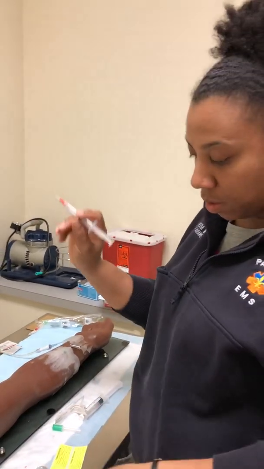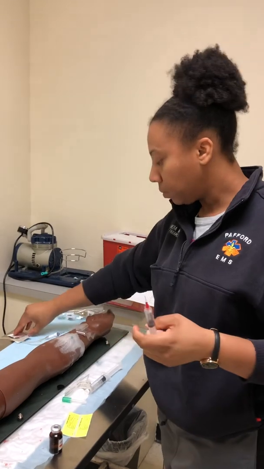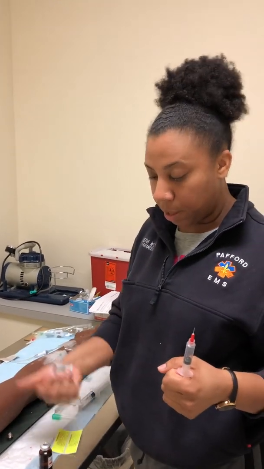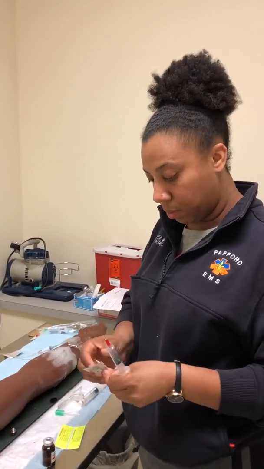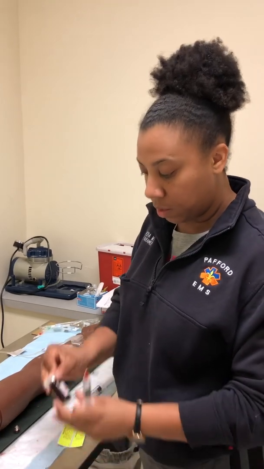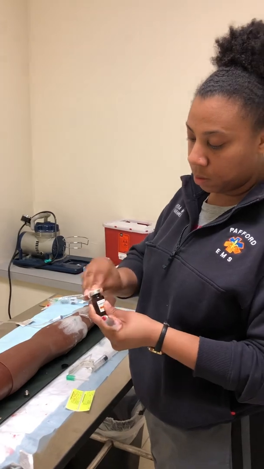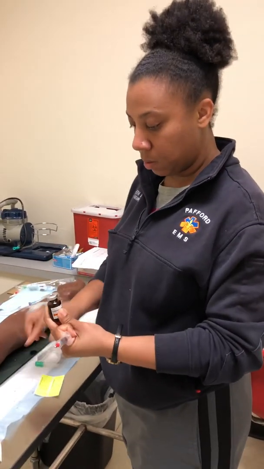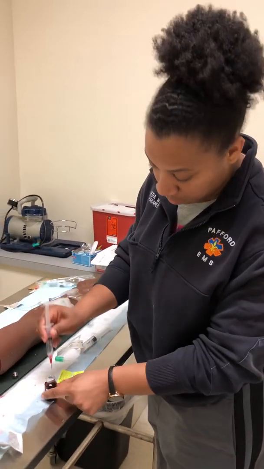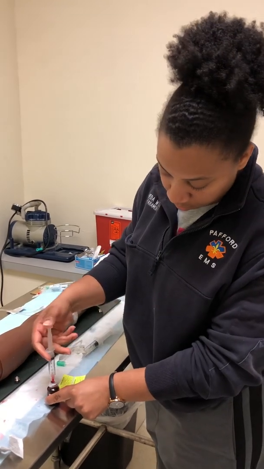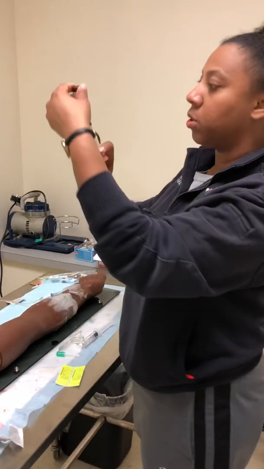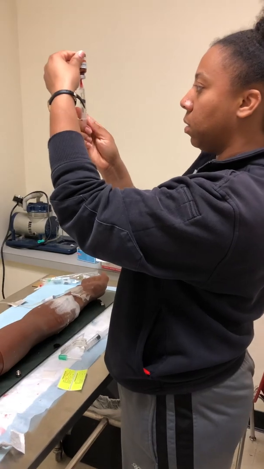Okay, and I'm going to insert. This, I would pop the lid off and I would clean this for at least 15 seconds. Your posterior, your anterior lung cells. You can just breathe normally through your mouth. Insert. And draw up 4 milliliters.